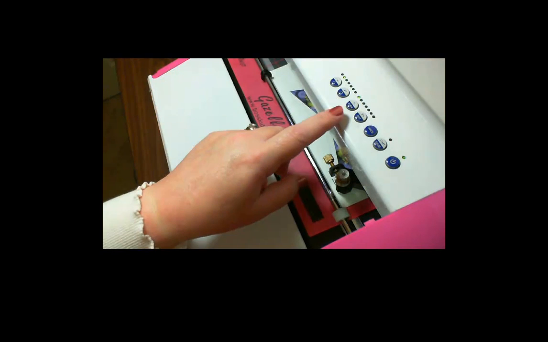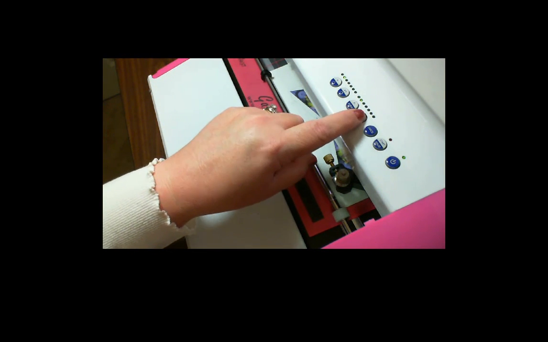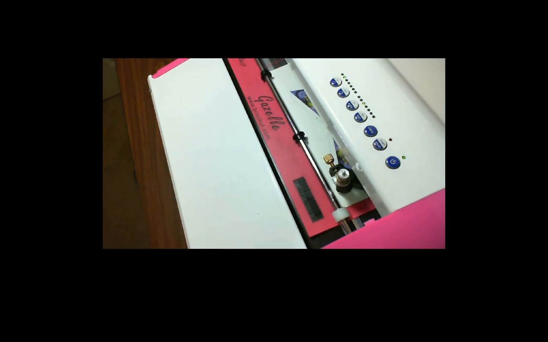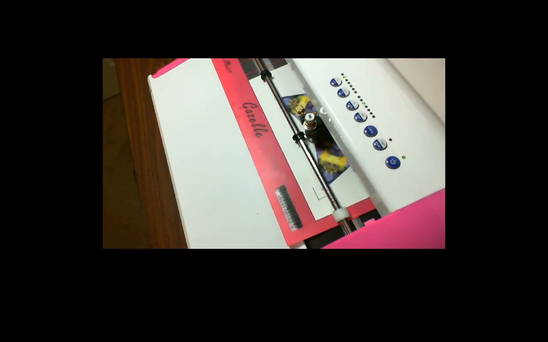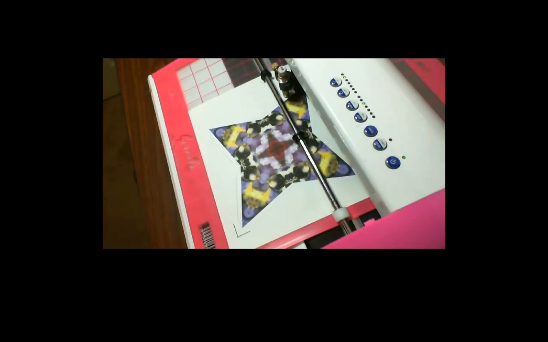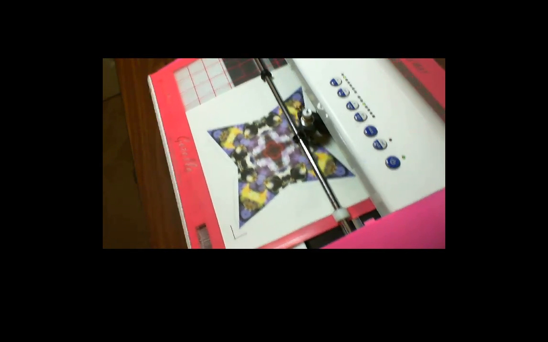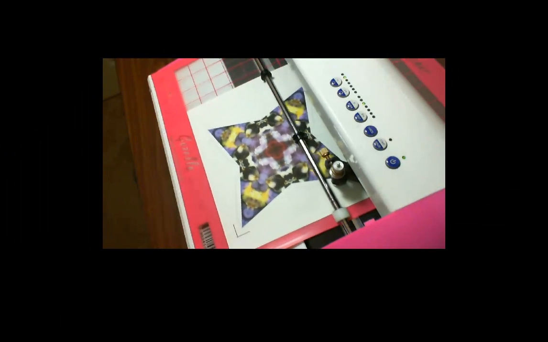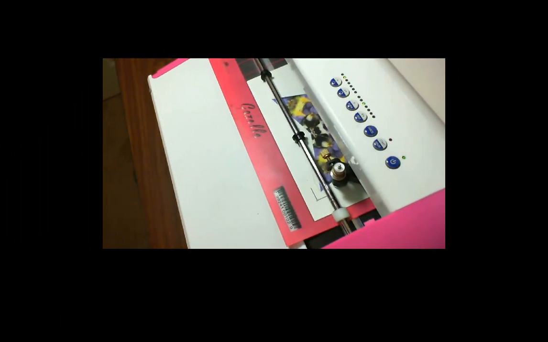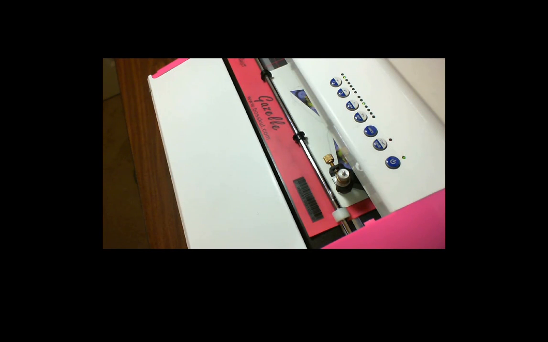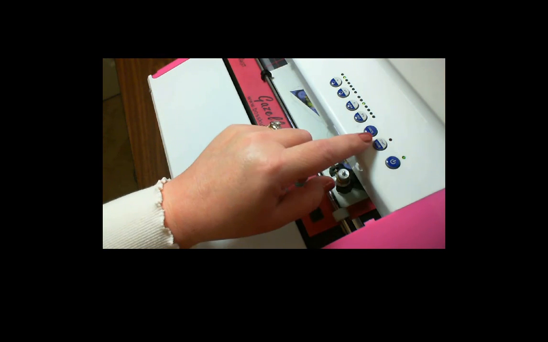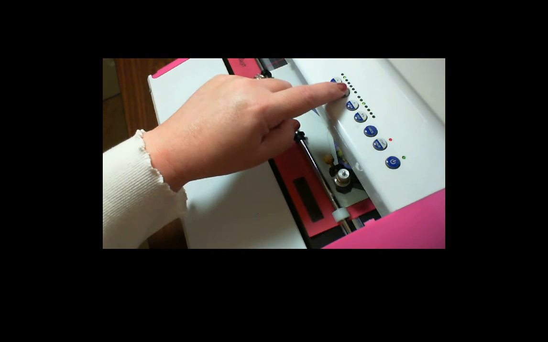Then I'll have to increase the pressure because now I do want to cut through the paper. And I've selected the black cut lines. This way, this will cut out those tabs. And that's it. So now your print and cut is complete, and I will remove this from the machine and show you how it all folds together.